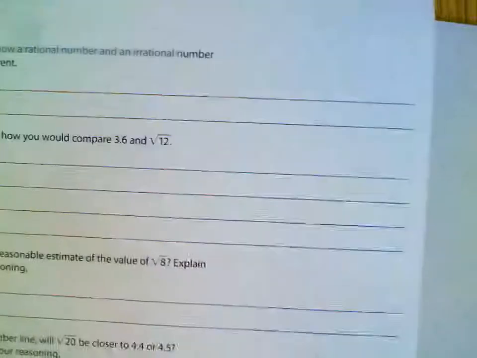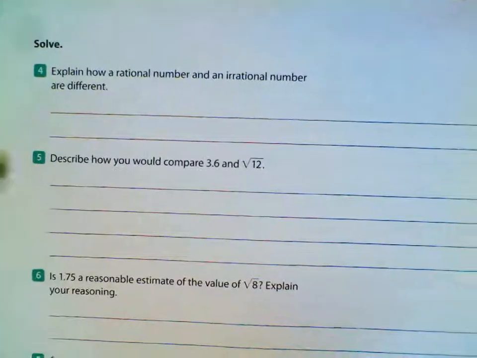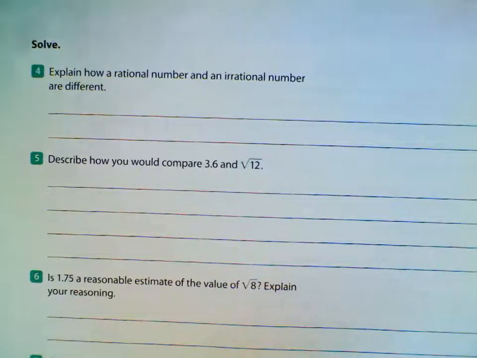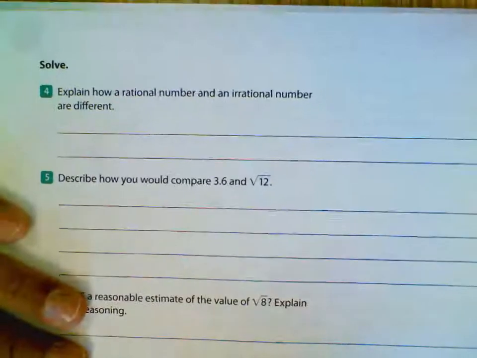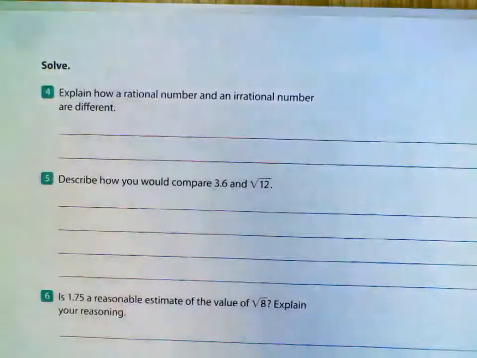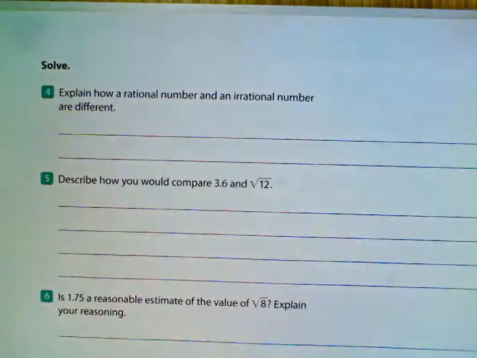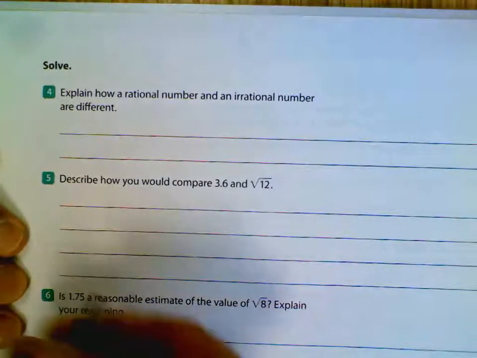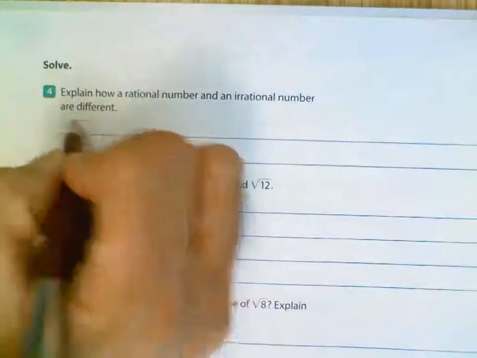Now we move to page 26. So solve. We're going to explain how a rational number and an irrational number are different. Remember that a rational number is a number that repeats the decimal part or terminates, or you can make a fraction. And irrational doesn't have that characteristic. So in this case, I'm going to define rational and irrational.